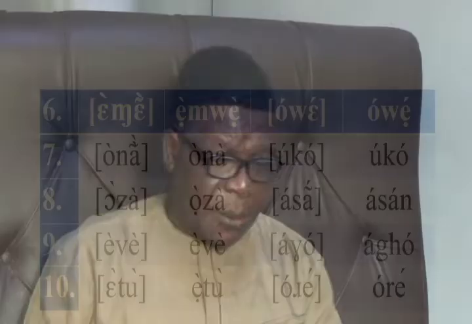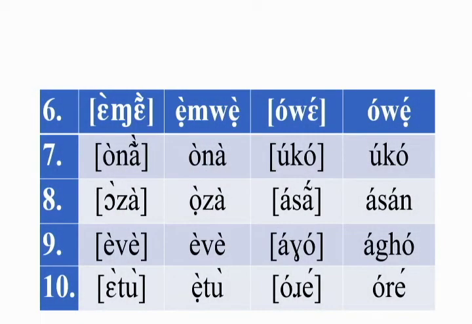Then you continue with 6 to 10, ere for low, ona, oza, eve, etu. So those are words with the low tone pattern. And then for the high tone pattern, you have owe, uko, asa, awo, ore. There are more examples.